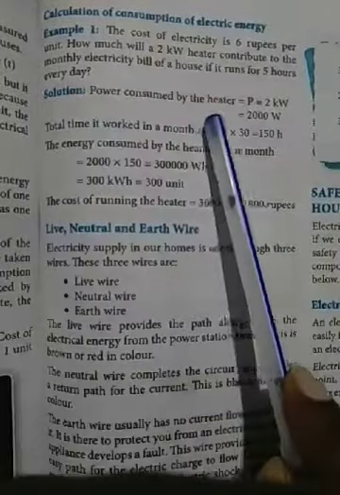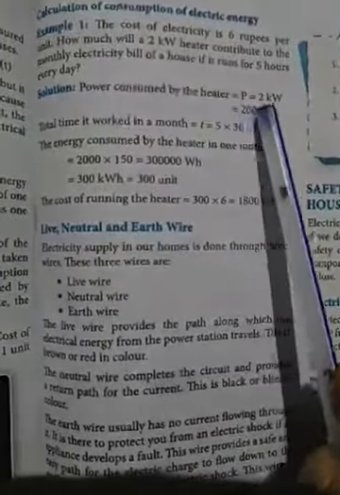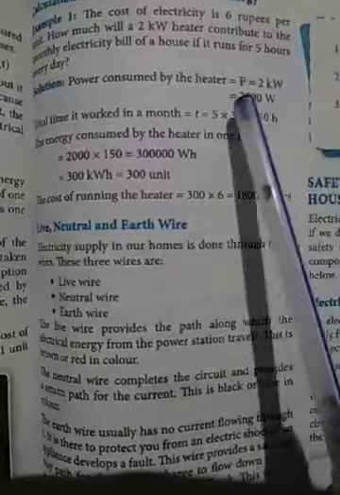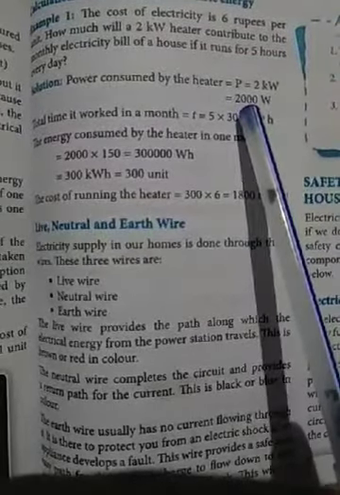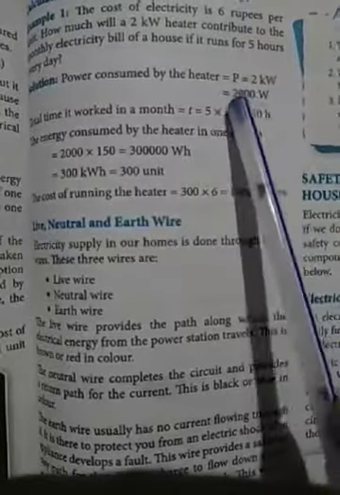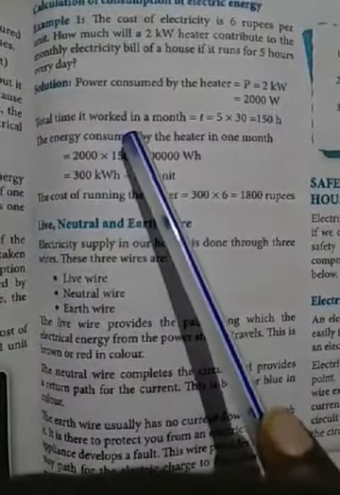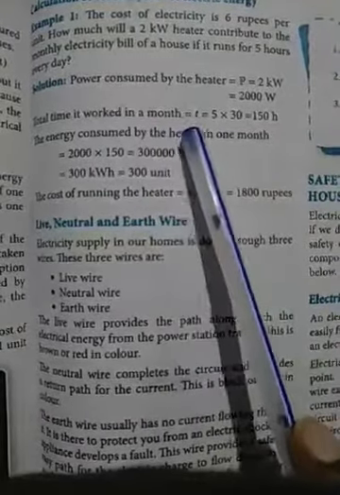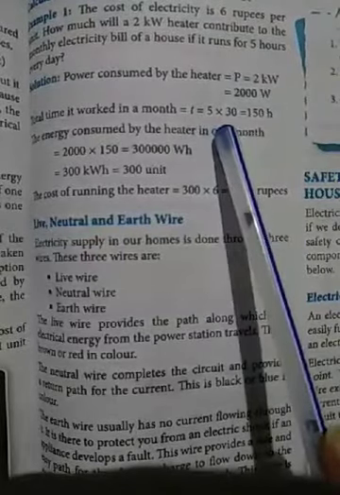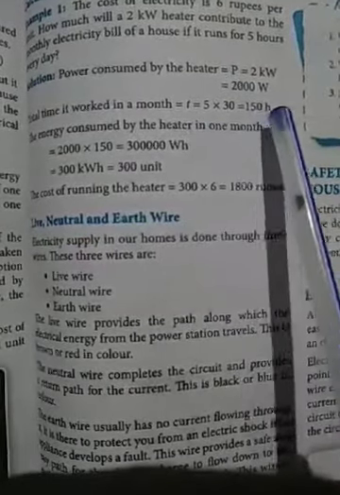Power consumed by the heater, P is equal to how much? 1 kilowatt is equal to 1000 watt, so 2 kilowatt is equal to 2000 watt. Total time it worked in a month, T is equal to 5 into 30, that is 150 hour.